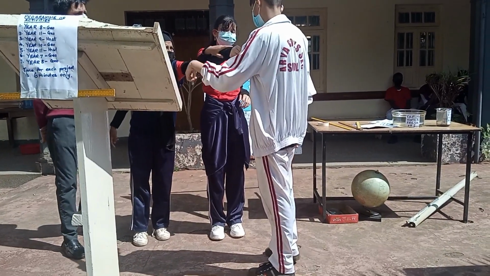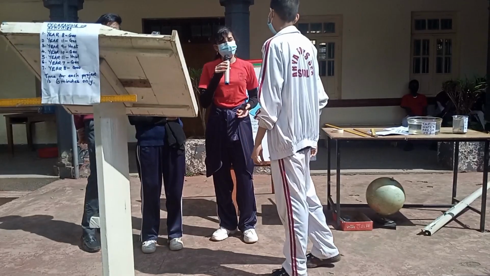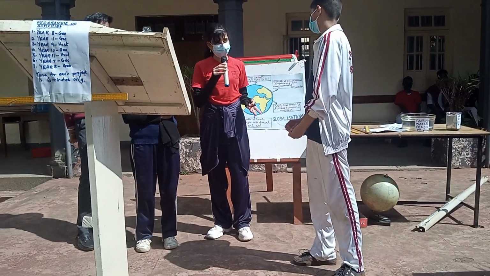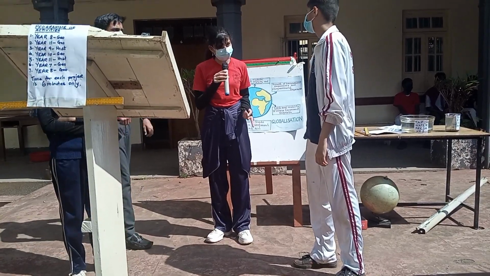Disadvantages of globalization. One, there is no employment. Two, environmental costs. Three, inequality among countries.